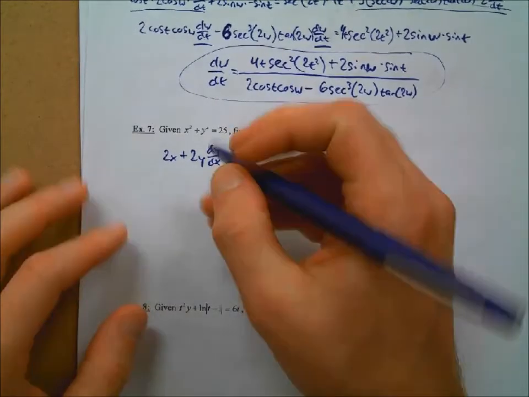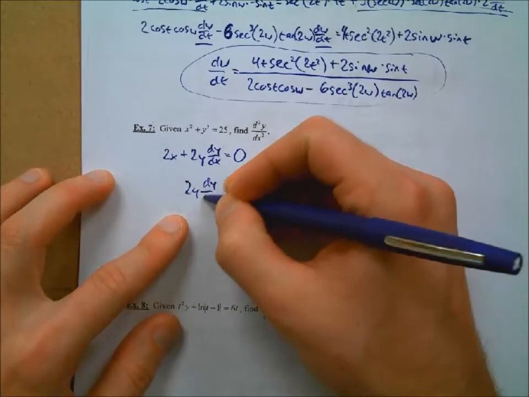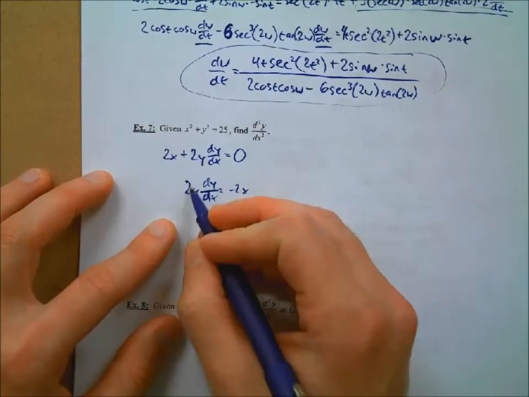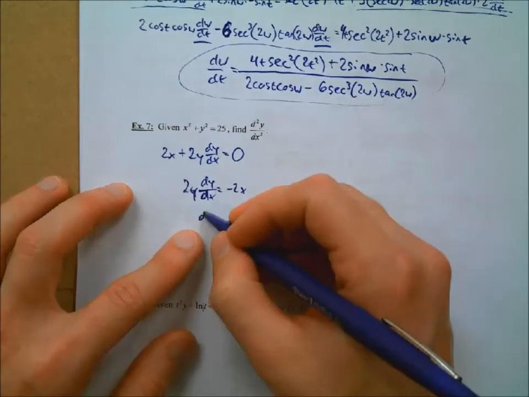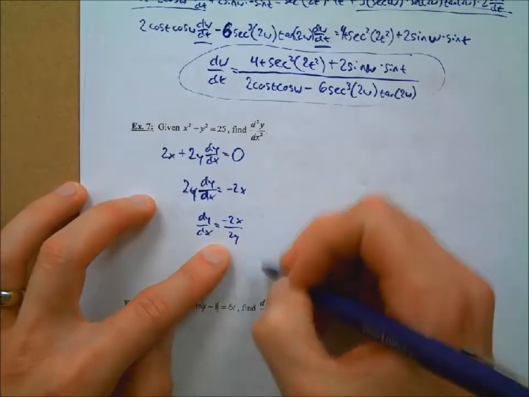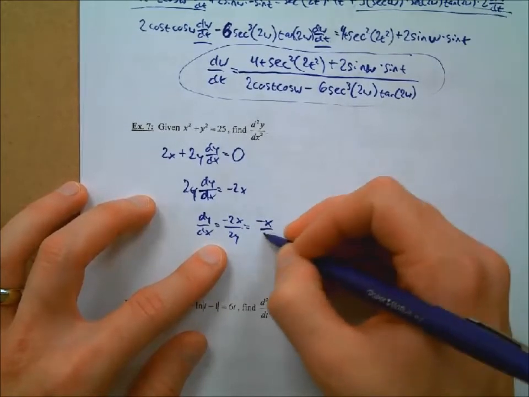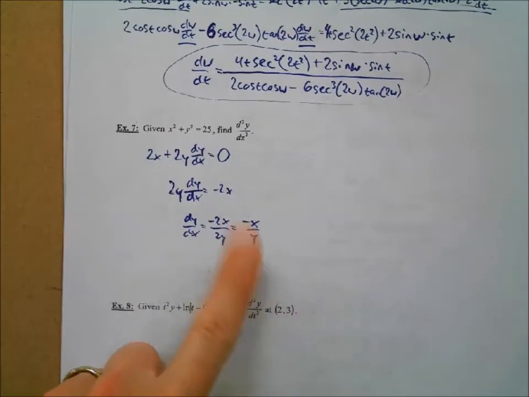So I'll subtract the 2x over. Okay, so we get 2y dy dx equals negative 2x. And then divide both sides by 2y. The 2's will cancel, and negative 2 and 2 will cancel to leave us with negative x over y for our derivative there. Okay, that's our first derivative.